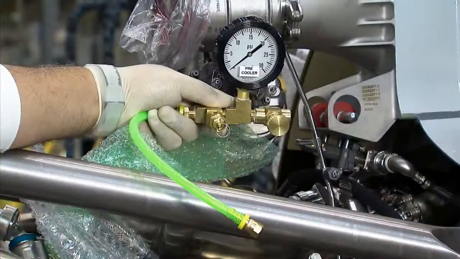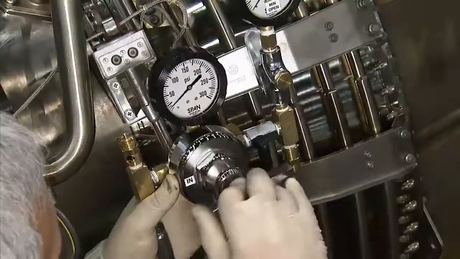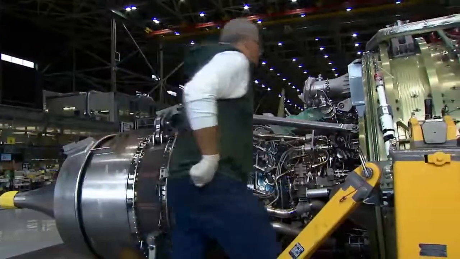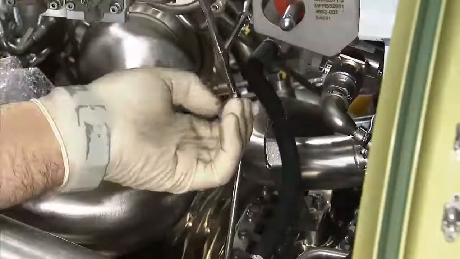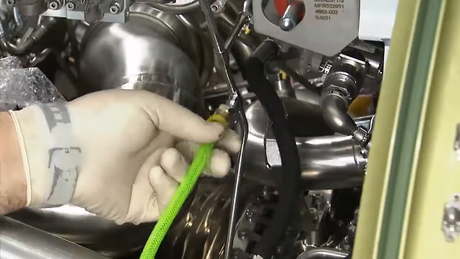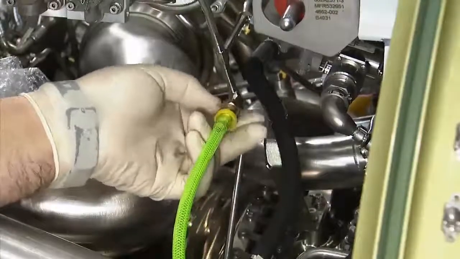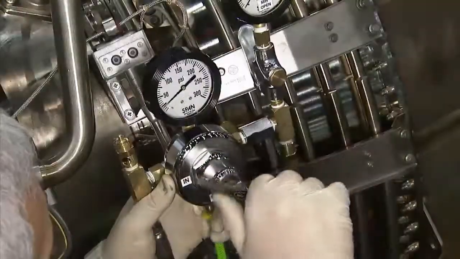To troubleshoot the PCCV and the 390 sensor, you will need the PCCV test assembly from the kit. Turn off the supply pressure, then go to the right side of the engine. Find the test port on the control pressure line to the PCCV. Remove the cap from the test port and attach the hose from the PCCV test assembly. Then reapply supply pressure.